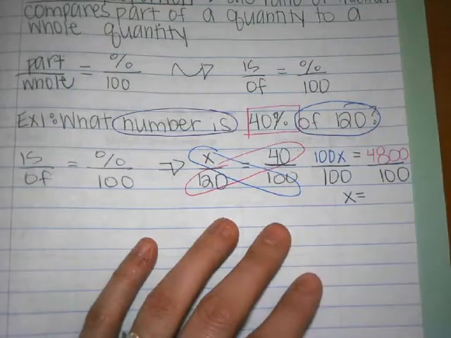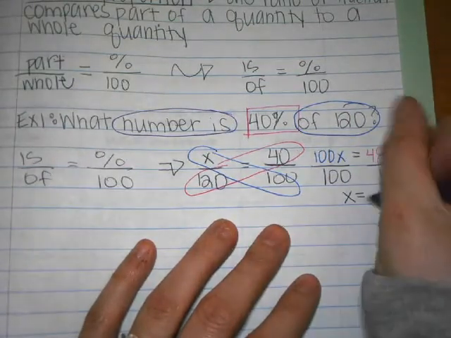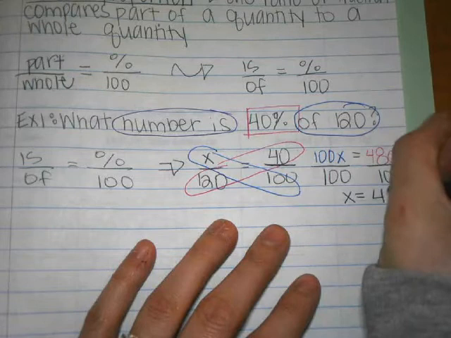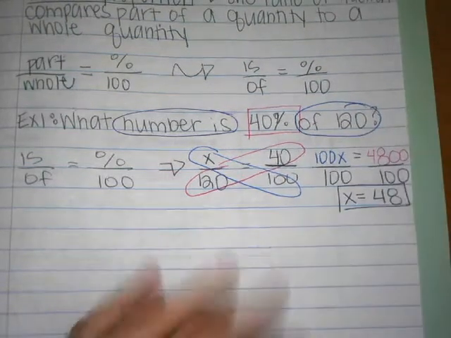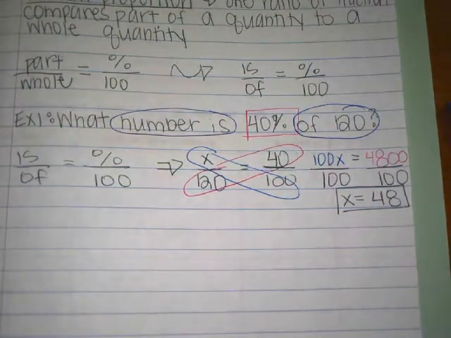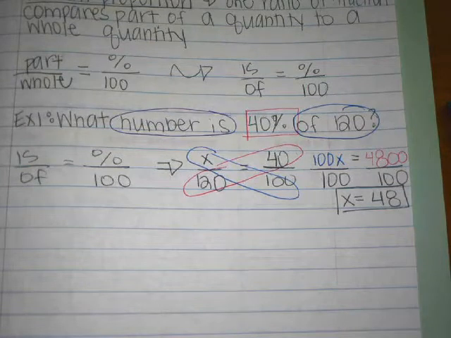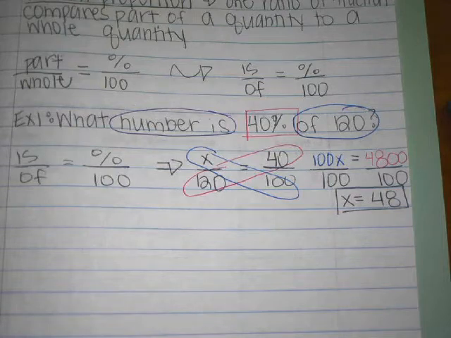What does x equal, everyone? What is it, everyone? 48. So your answer is 48. If you get a 48 out of 120, you got a 40%. Questions on that, you guys?